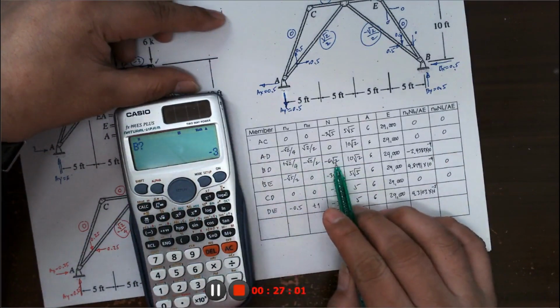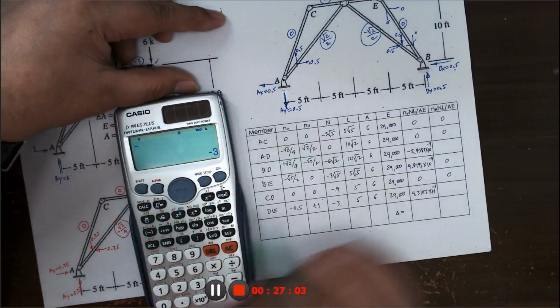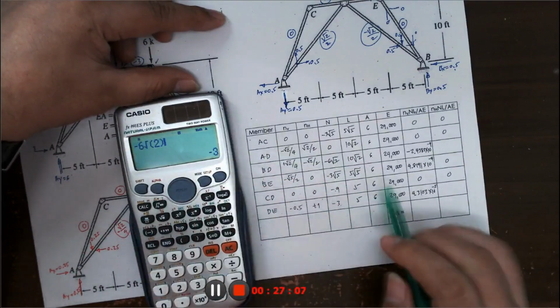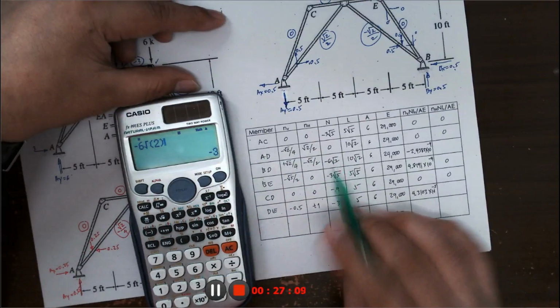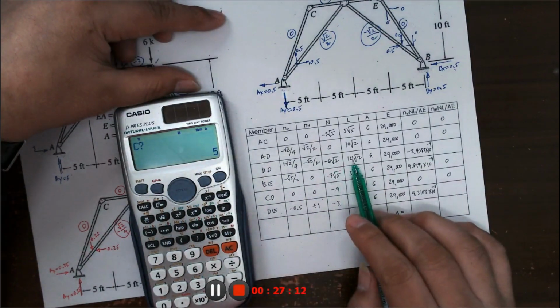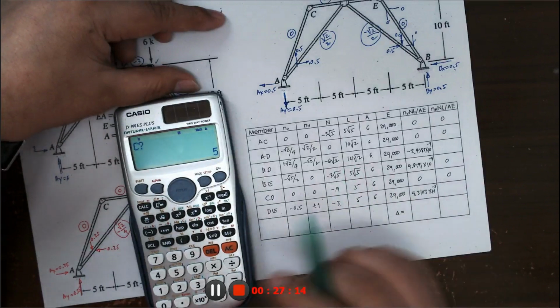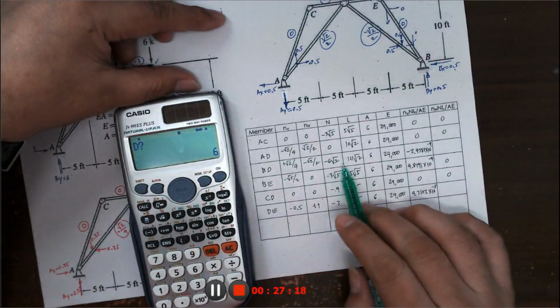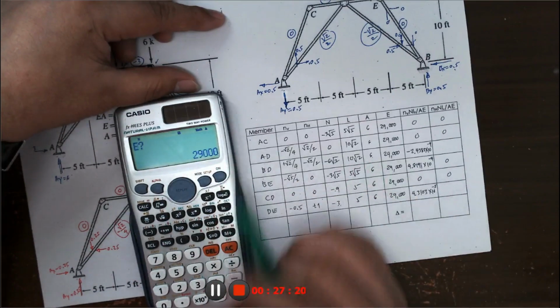Ang N na to negative 6 square root of 2. Okay, length 10 square root of 2. Area same, 6.